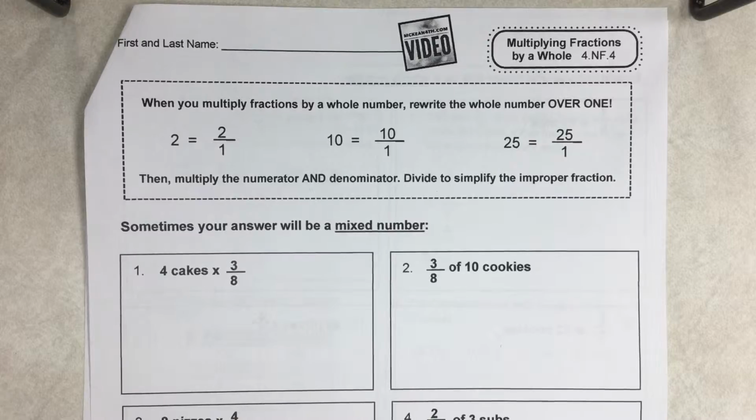Let's get started. We are going to multiply fractions by whole numbers. Okay, let's learn to multiply fractions by a whole.